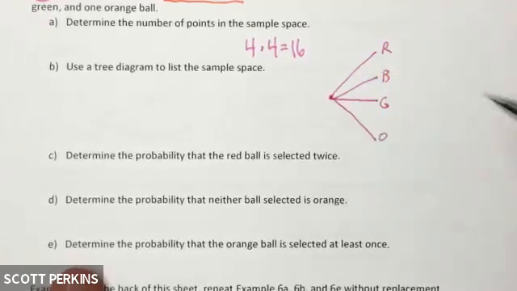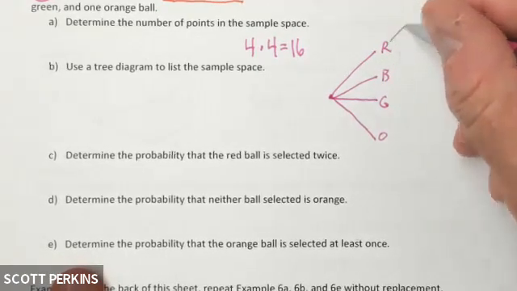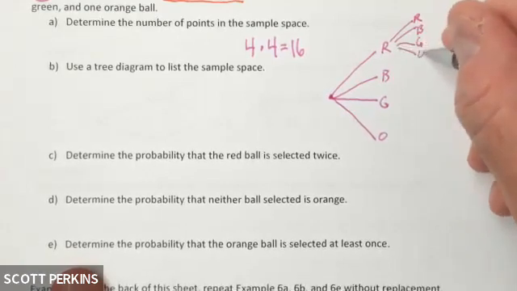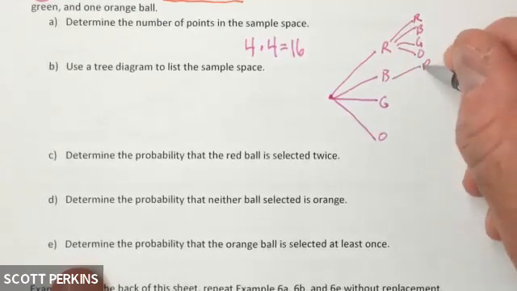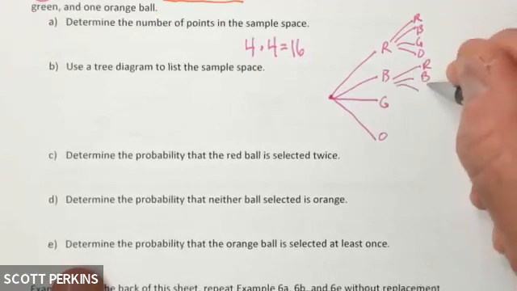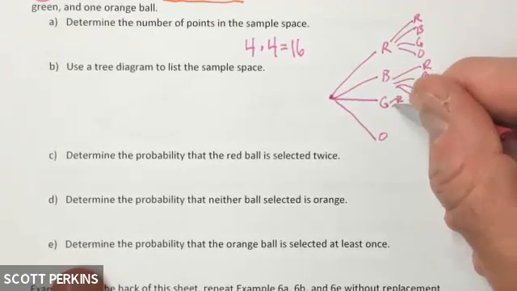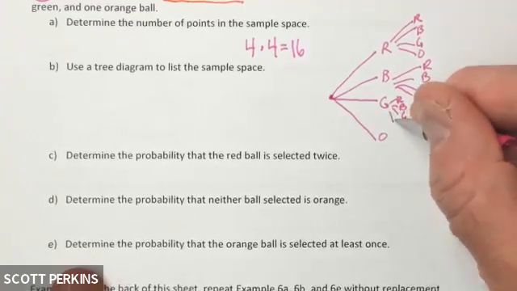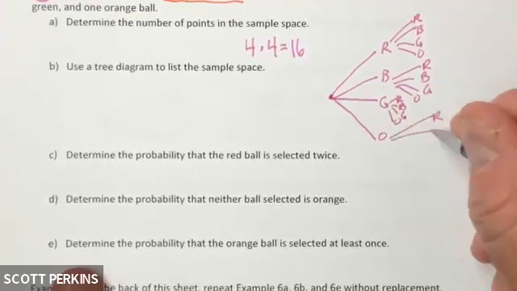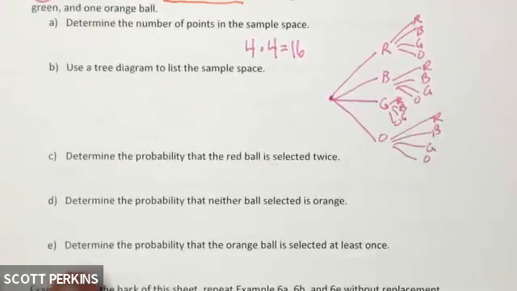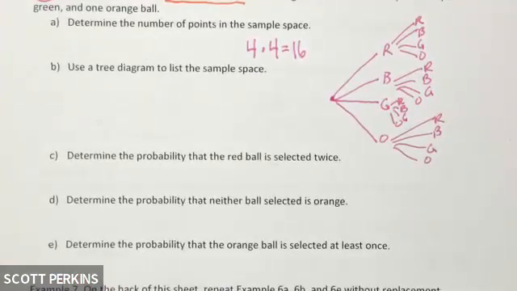And then when I pull the red one out, I'm putting it back in. And the second time I could have red or blue or green or orange. Same thing here: red, blue, green, and orange, and then finally red, blue, green, orange. Not the greatest looking tree, but it'll have to do for us.